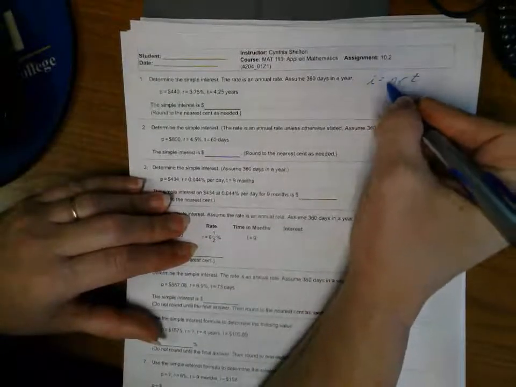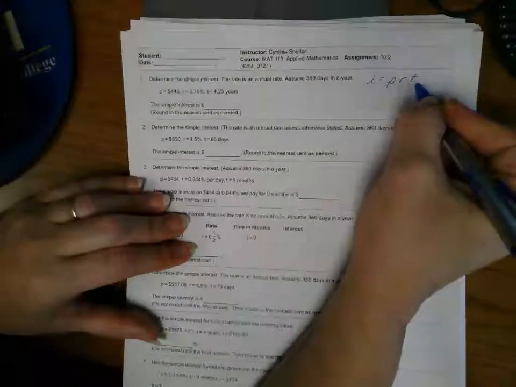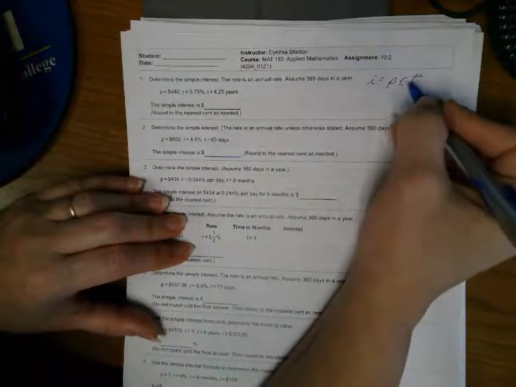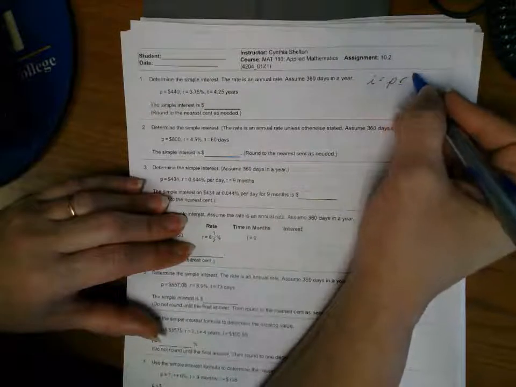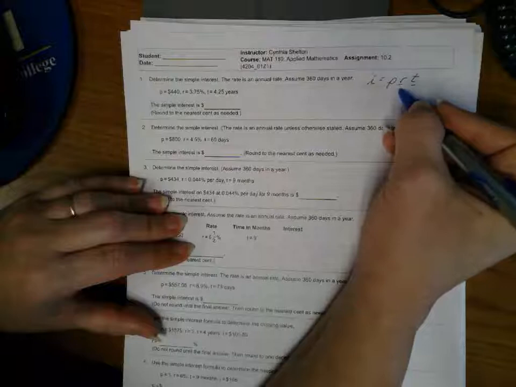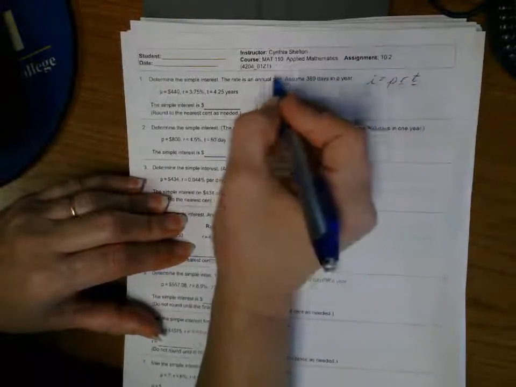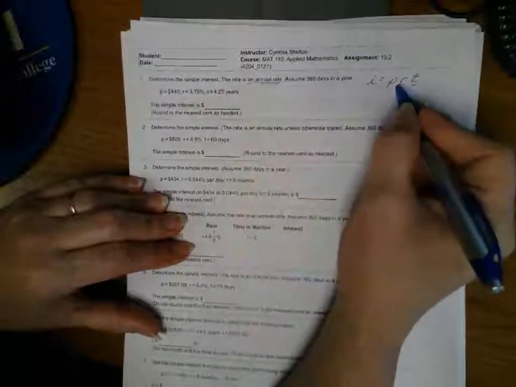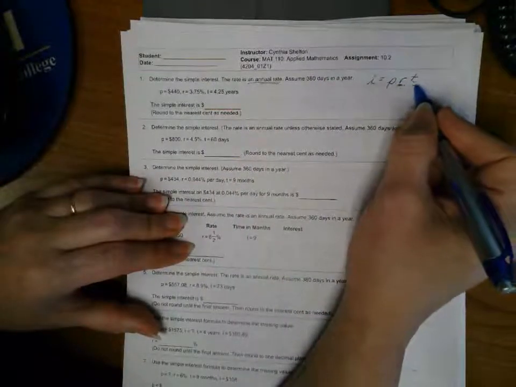Simple interest equals the principal times the rate times the time. And the big thing is to make sure your rate and time are in the same units. If it's a yearly rate, which is the default, you can notice on this first question it says annual rate. So if it says annual rate or yearly rate, that means time should also be in years.